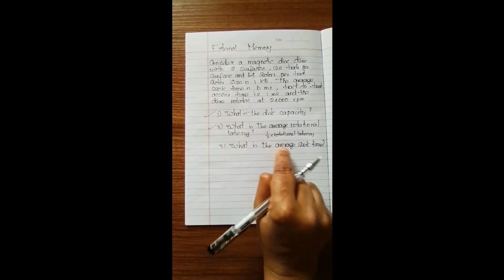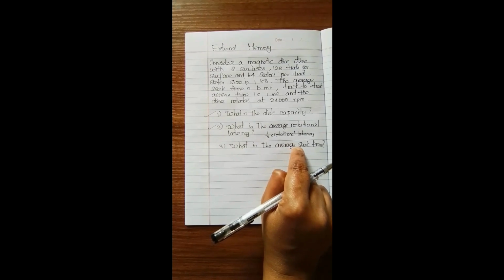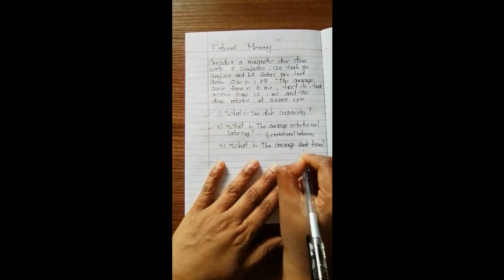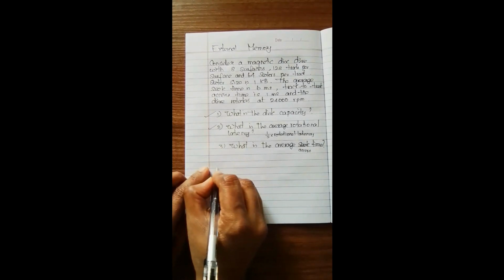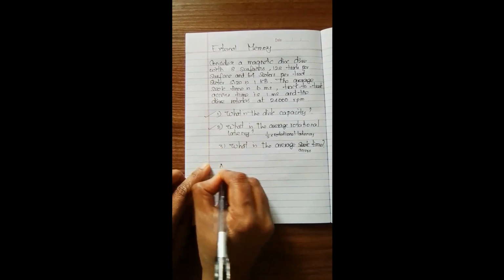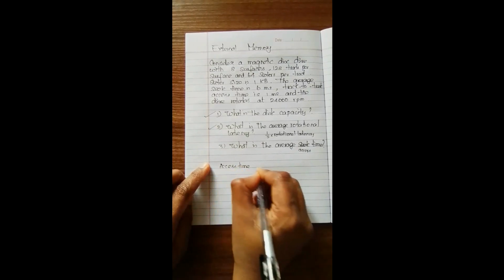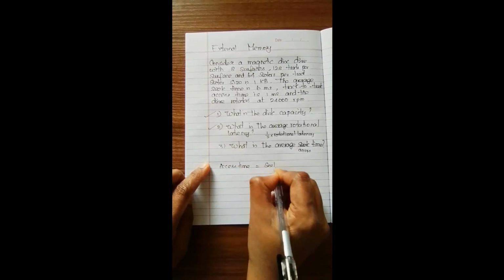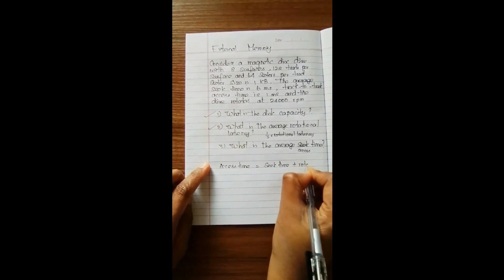Okay, and now average access time. Sorry, it's not seek time, it's access time. When you say average access time, we studied it in the slides. There is a formula for access time. When you want to have access time, that's equivalent to seek time plus rotational latency.